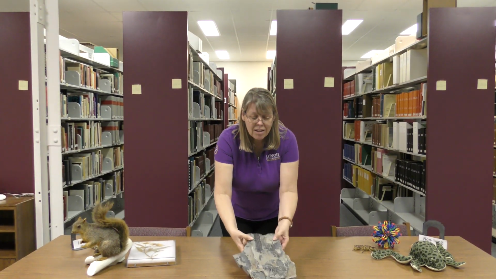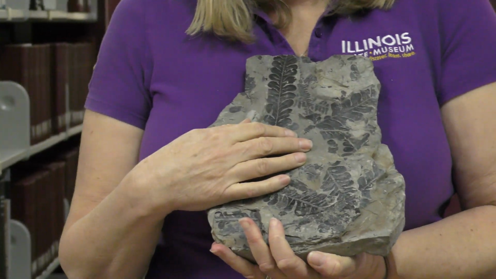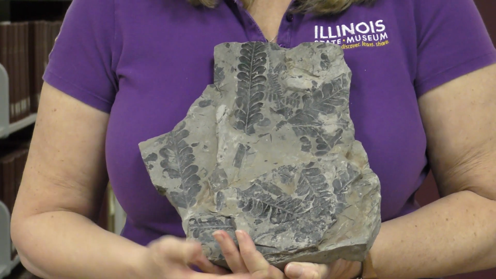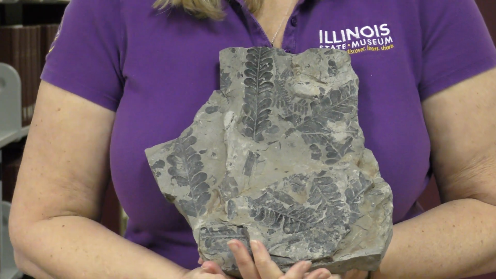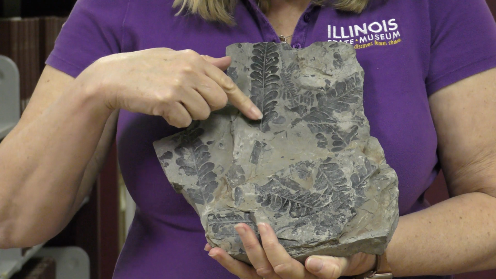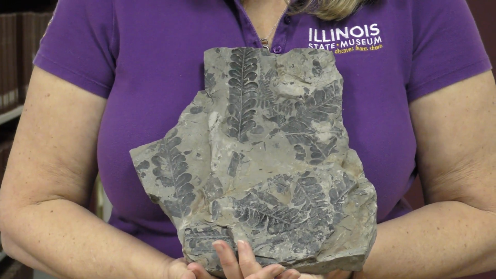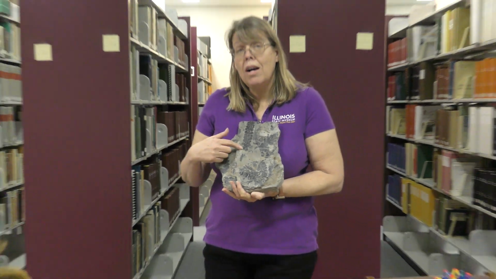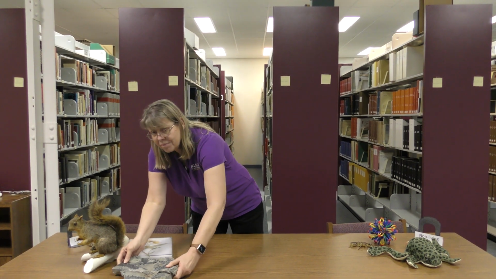This last one might be hard. This is a fossil. One of the things about living things is they had to be either living and alive at one point or they once were living. So when we look at this fossil of a plant, is this living or non-living? It can be a little tougher with fossils, but it once was living, so it goes in our living pile.